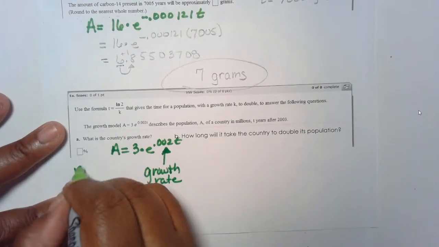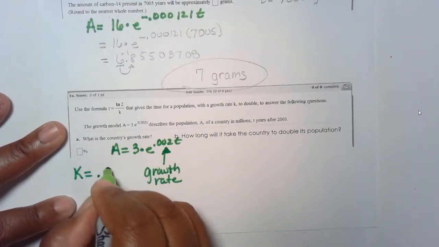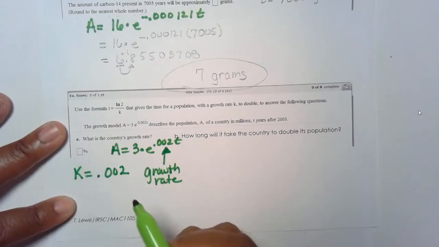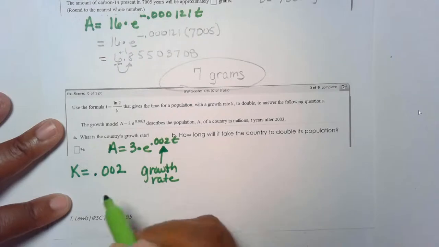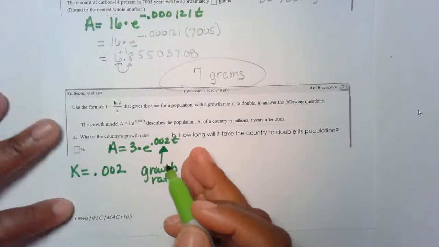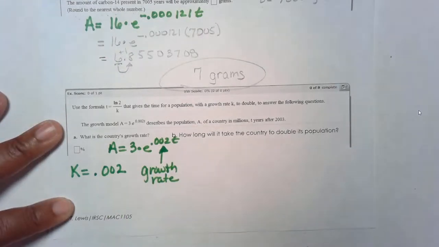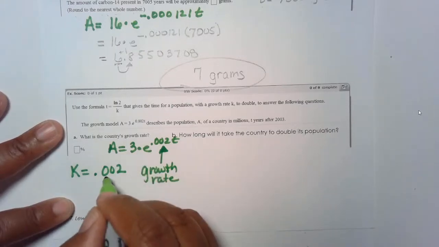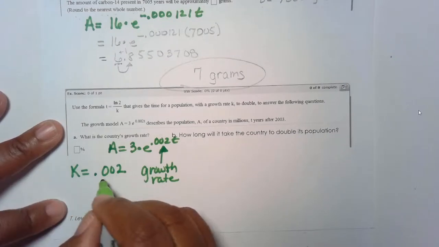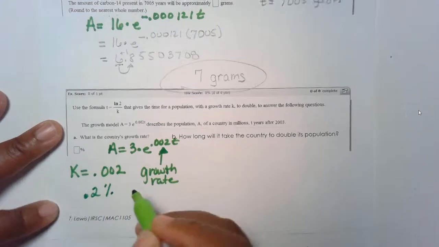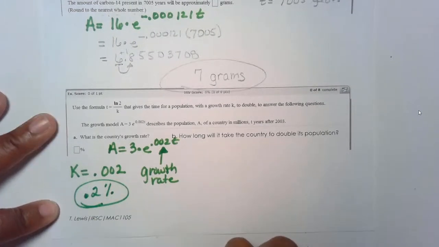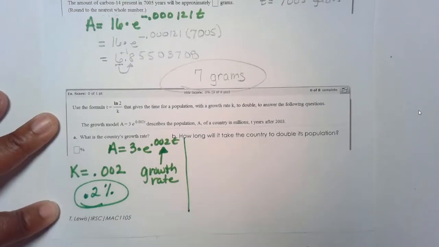So our k here is 0.002, but it wants us to represent it as a percent. So convert 0.002 from a decimal to a percent. So 0.002, move 2 spaces to the right, becomes 0.2%. So this is our answer for part A.